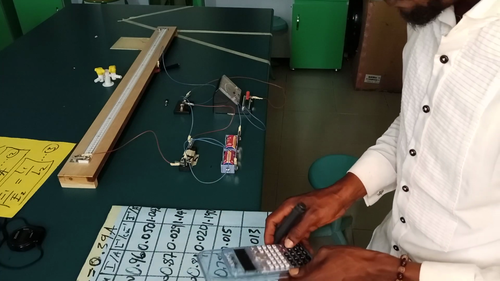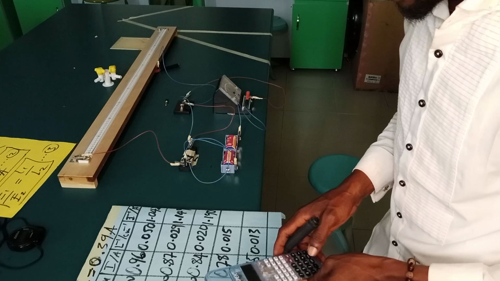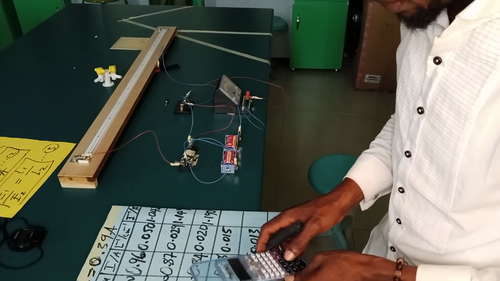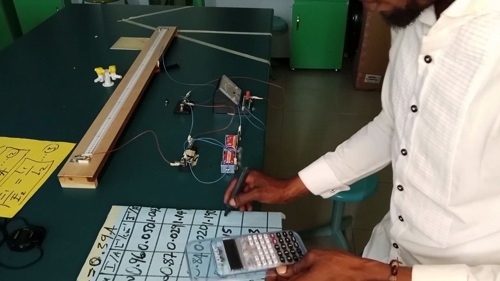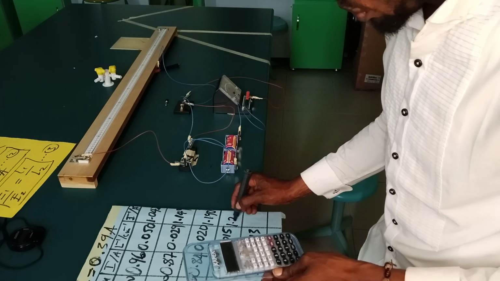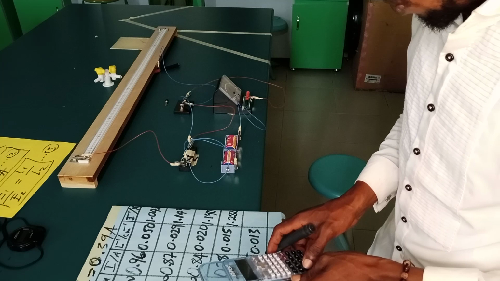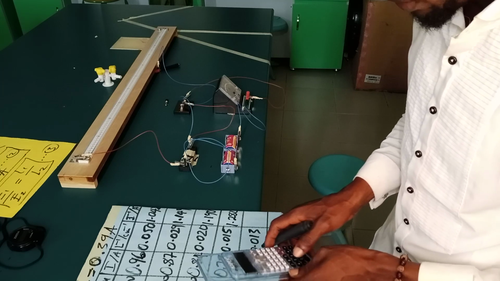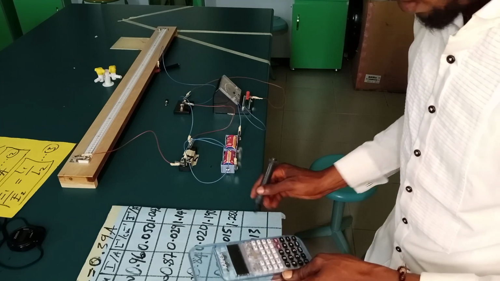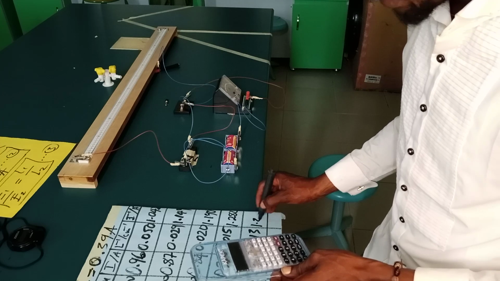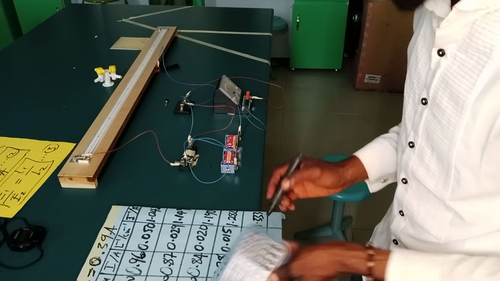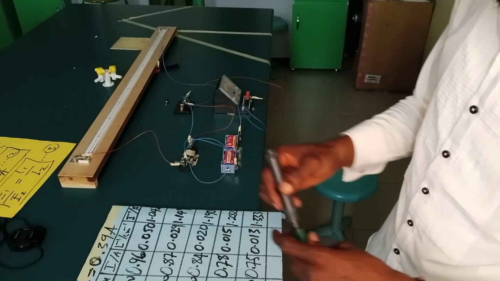You have 1 divided by 0.78, you have 1.282. You have 1 divided by 0.75, you have 1.333. So we are done with the table of values.